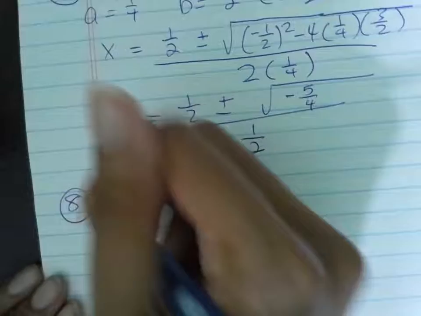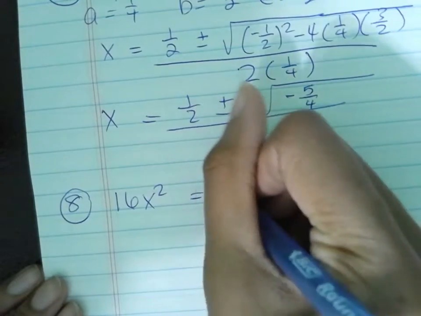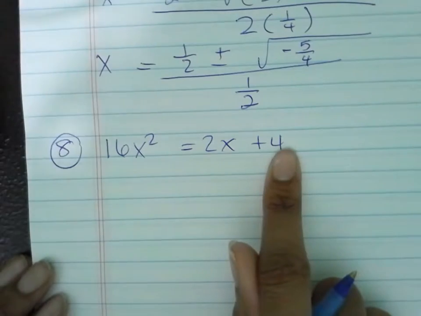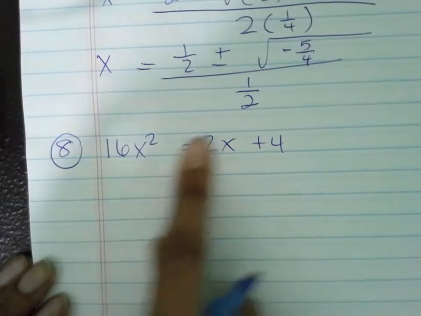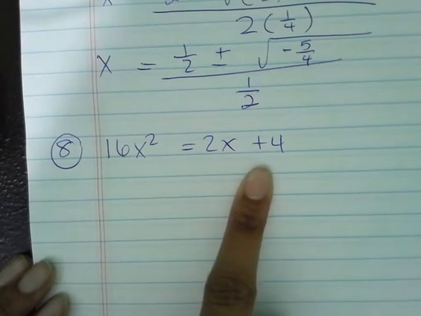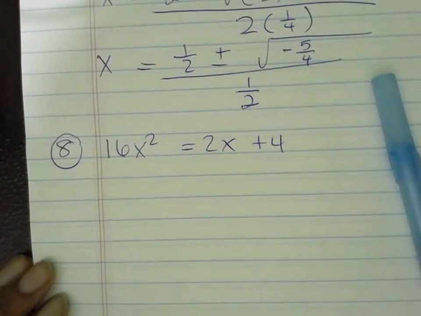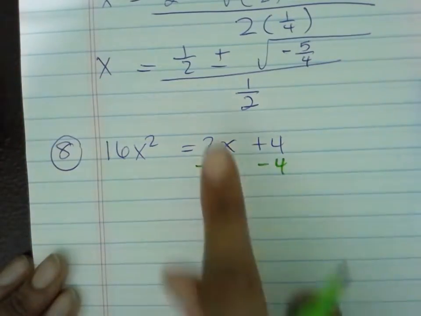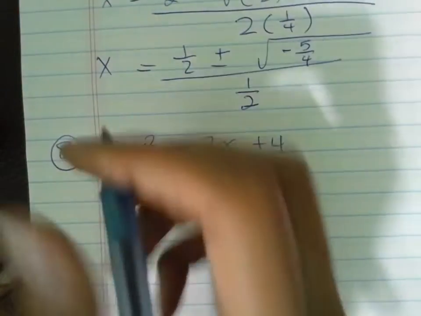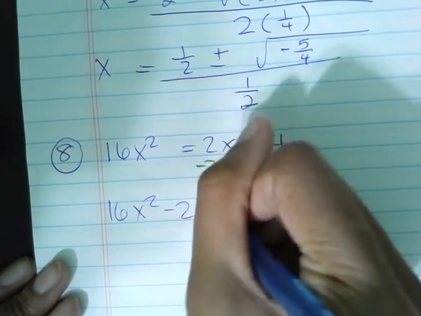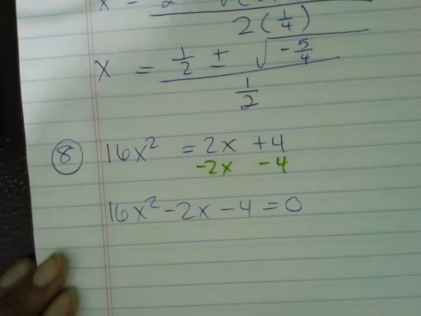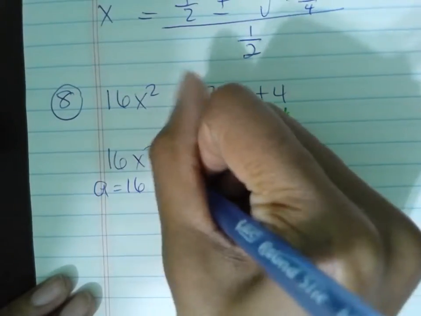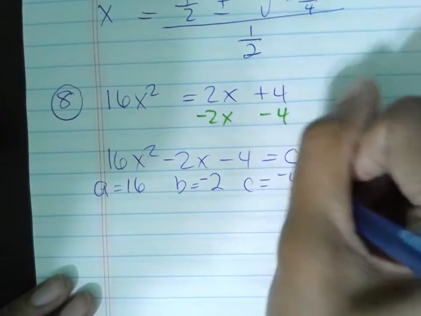All right, number 8, we have 16x squared equals 2x plus 4. All right, so this does not equal 0. So I got to move all of these. I got to do the opposite of this one, and I got to do the opposite of this one. So what am I going to have instead? I'm going to have 16x squared minus 2x minus 4 equals 0. Letter squared, letter, and then number. A equals 16, B equals negative 2, C equals negative 4.